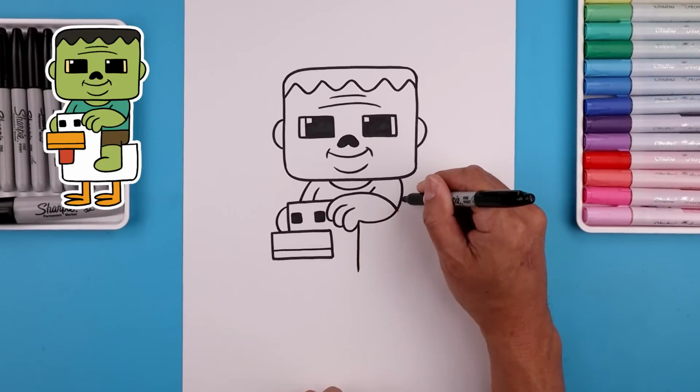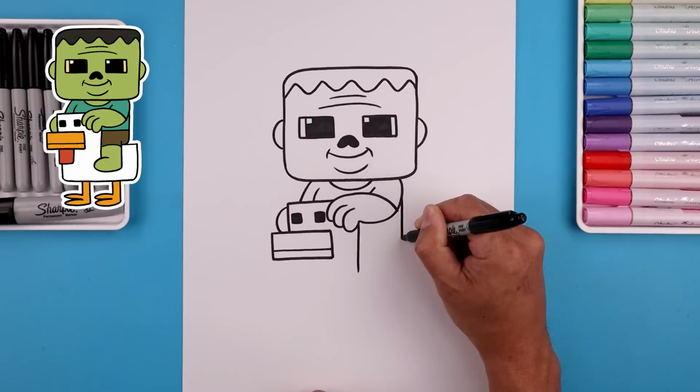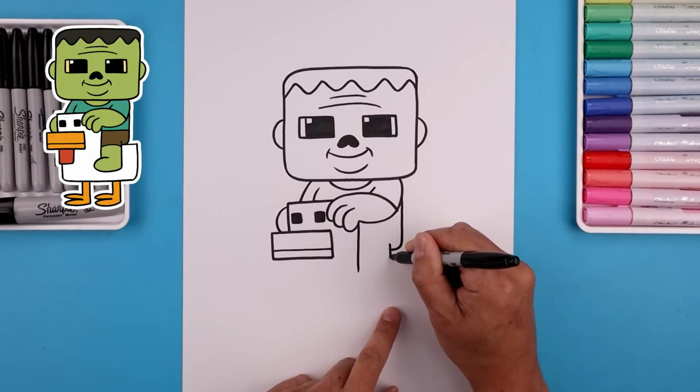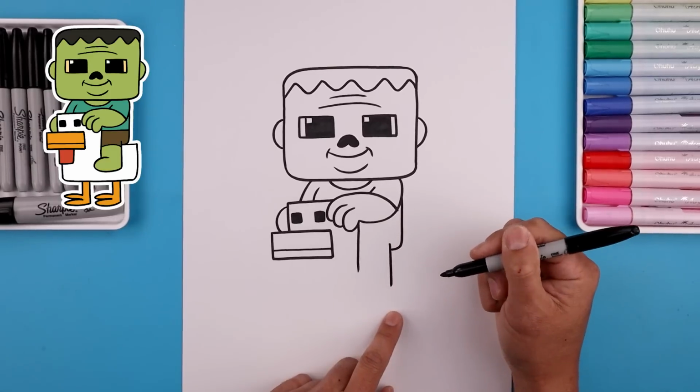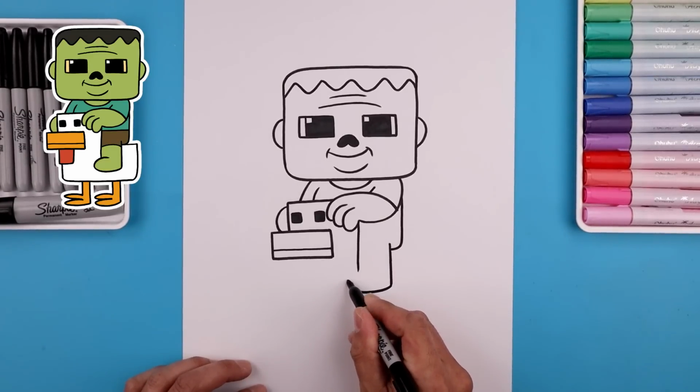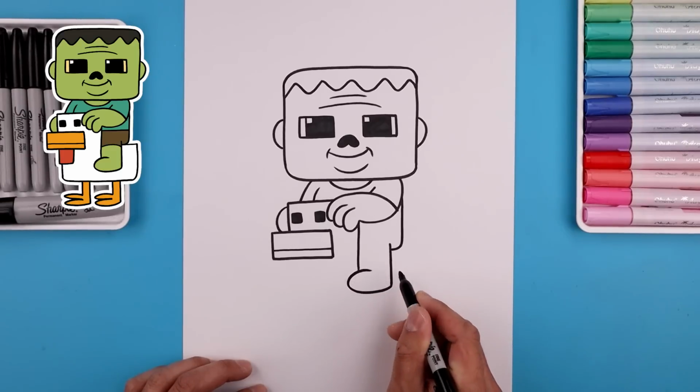Now over on the outside of the arm, draw the back coming down, round out the back and pull that in, step up, draw the leg coming all the way down towards the bottom of the foot. Let's round out the foot, go all the way around towards the base of the neck and then back out.